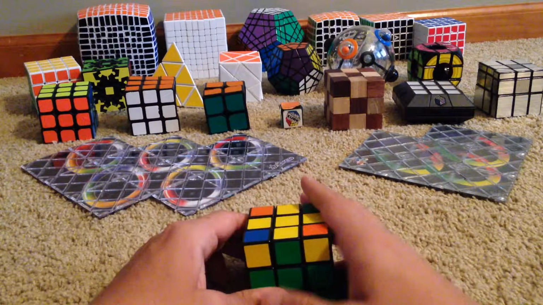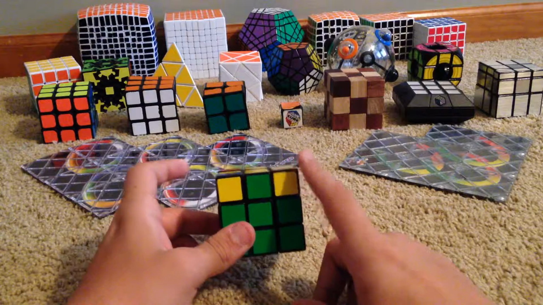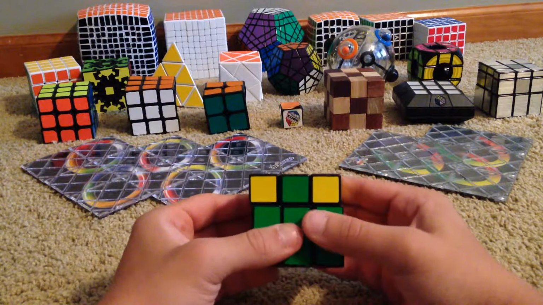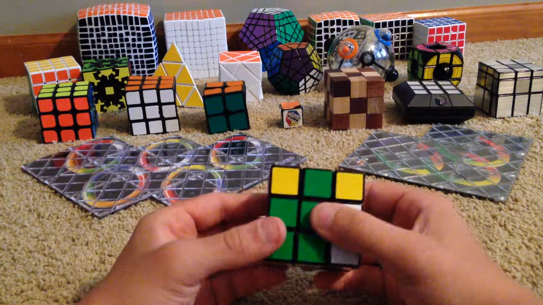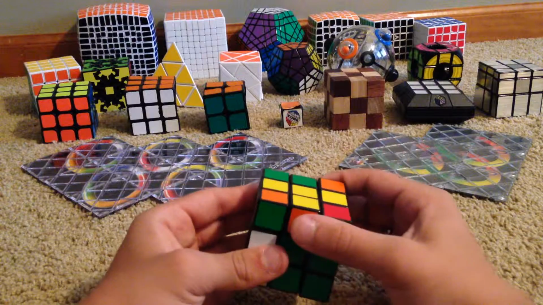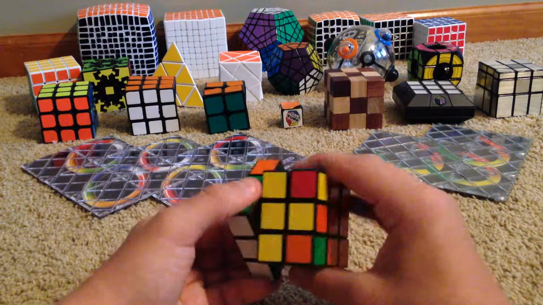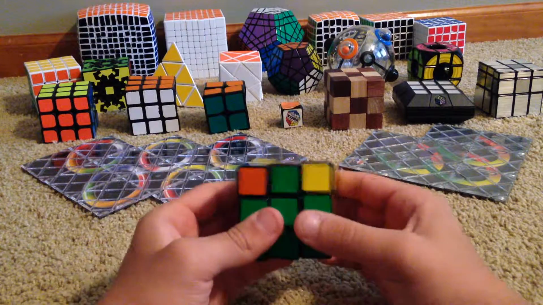So what you want to do is put it in the front top right corner where it is now, and do this algorithm: up, right, up inverted, left inverted, up, right inverted, up inverted, left. And you keep on repeating that until all corner pieces are in the right spot.